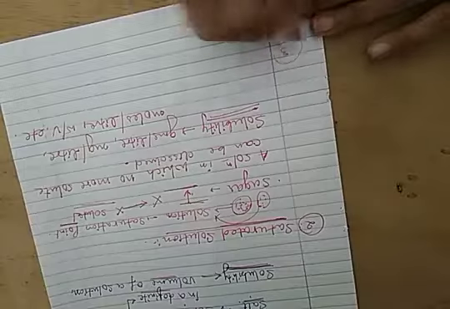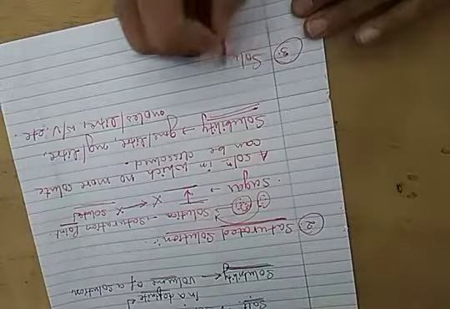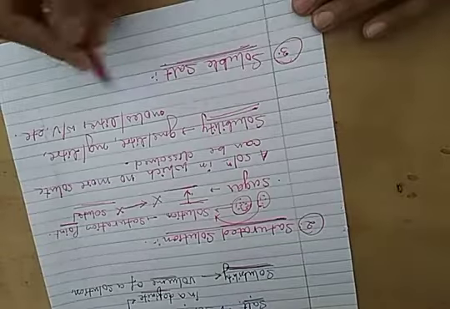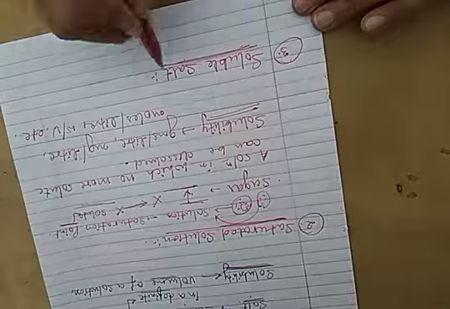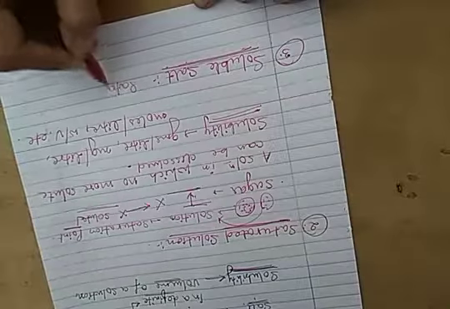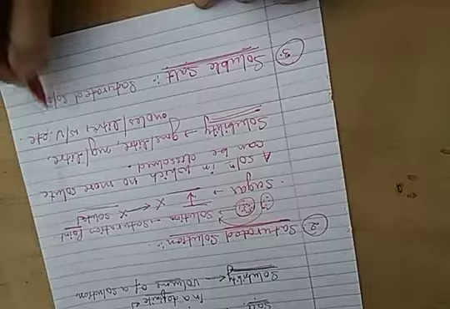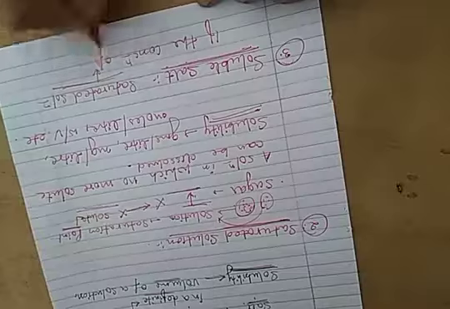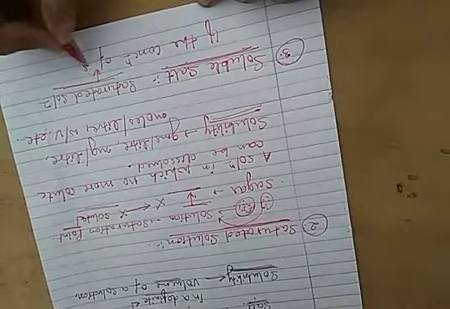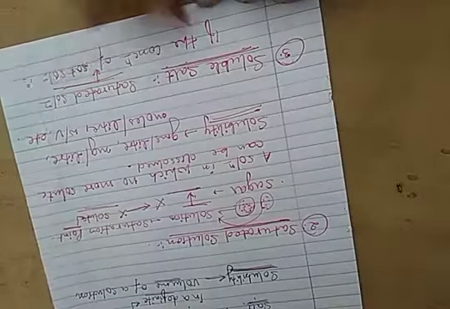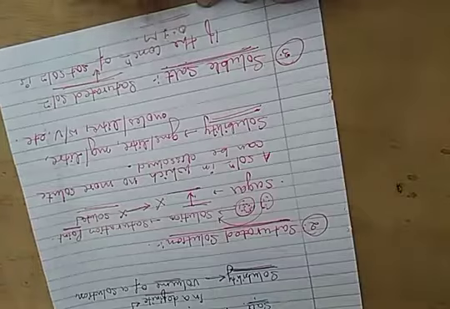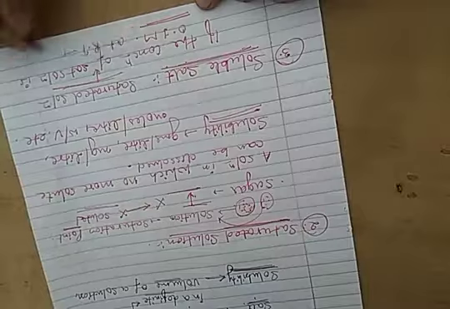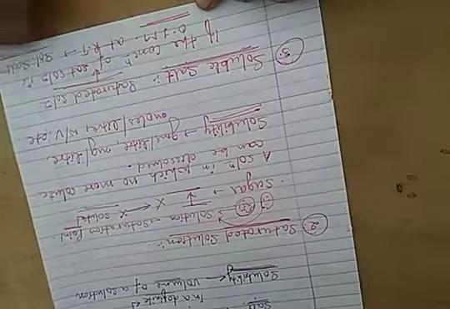Now the third definition, that is soluble salt. Now you know the difference, what is salt and what is solution. So here the saturated solution is obtained. Now if the concentration of this saturated solution is exactly 0.1 molar at room temperature, this is known as soluble salt, right?